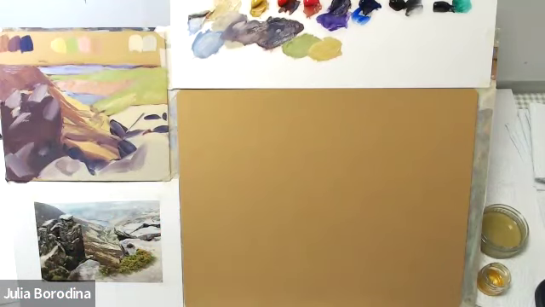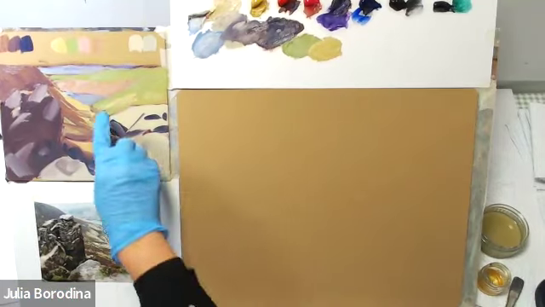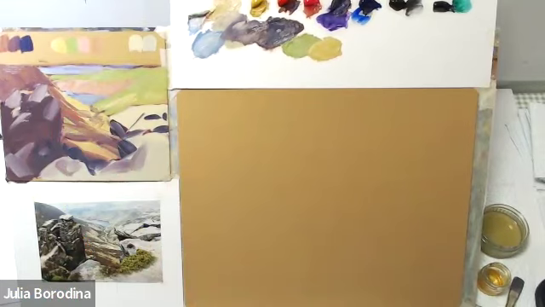Okay, good. And finally, I wanted to put some more contrast somewhere here in the center.